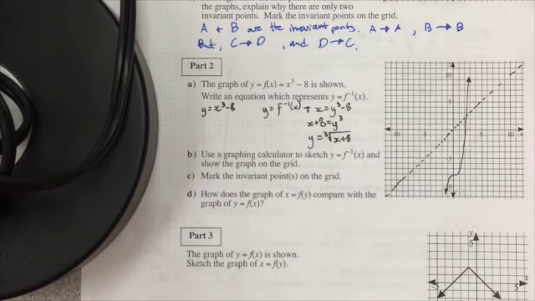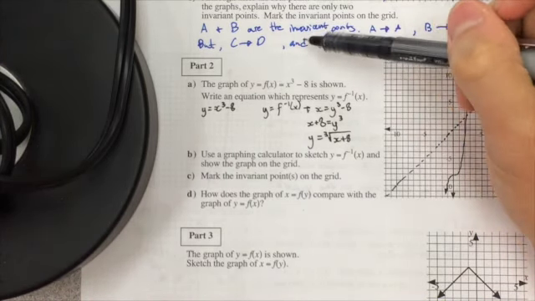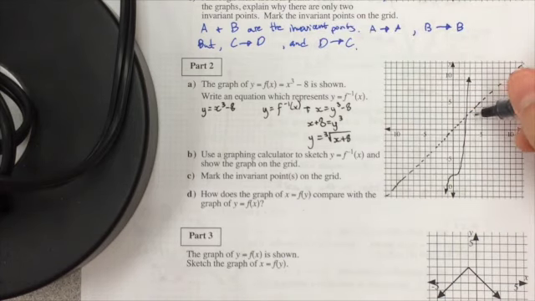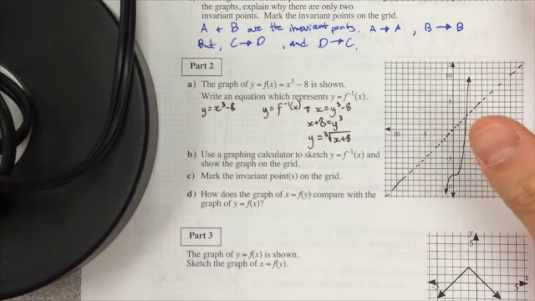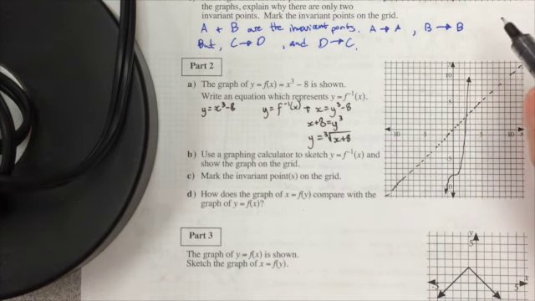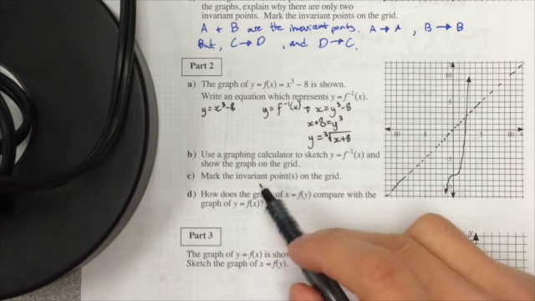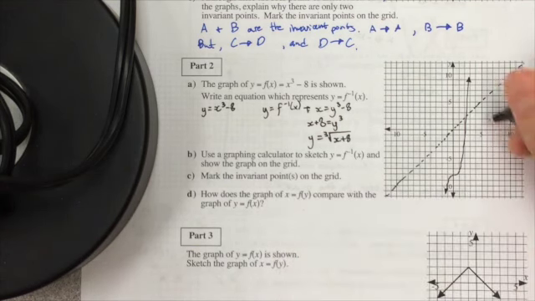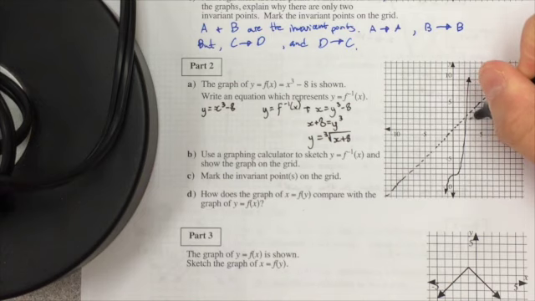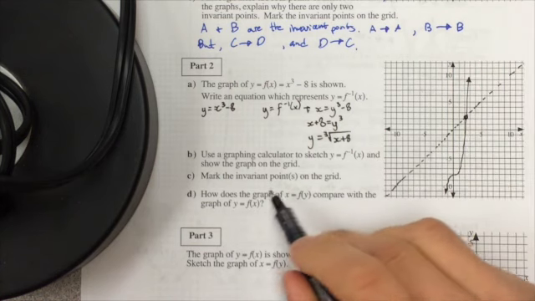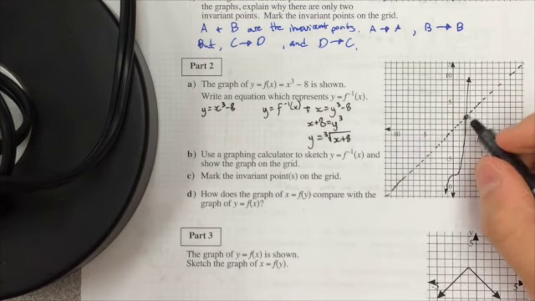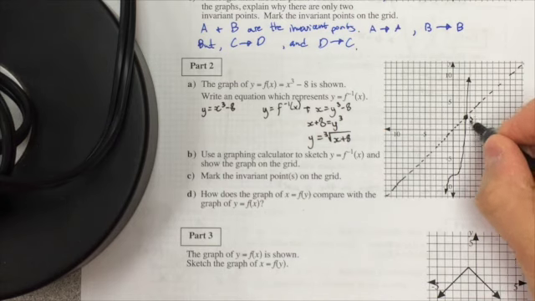Your invariant points are going to occur at the axis of reflection. Since this reflection is occurring at y equals x, that's also where our invariant point is going to be. In this case, we don't want to mark the invariant point with a coordinate. It just wants us to show where the invariant point actually is. It looks like the invariant point is right here, and it wants us to mark the invariant point on the grid, so I'm just going to call that x.